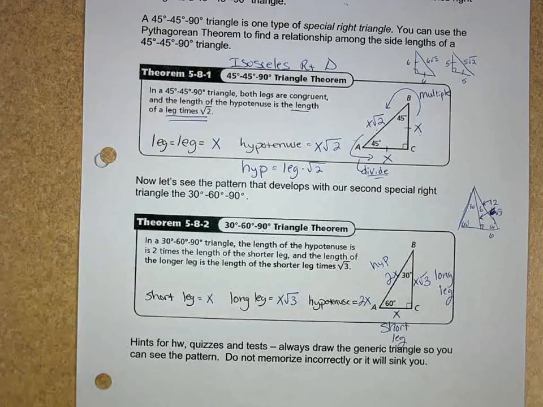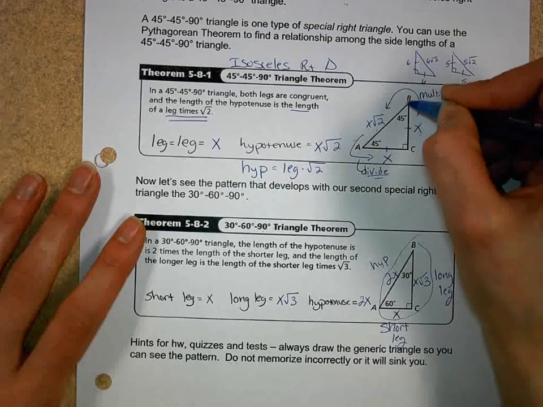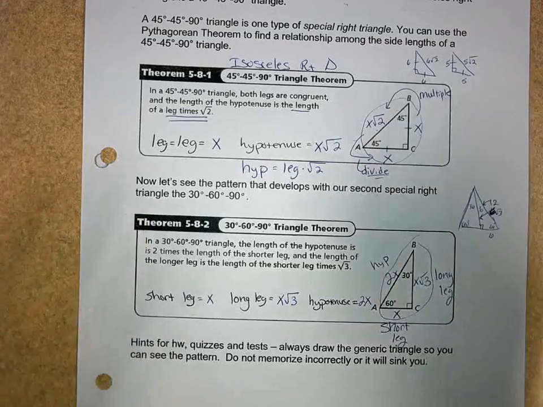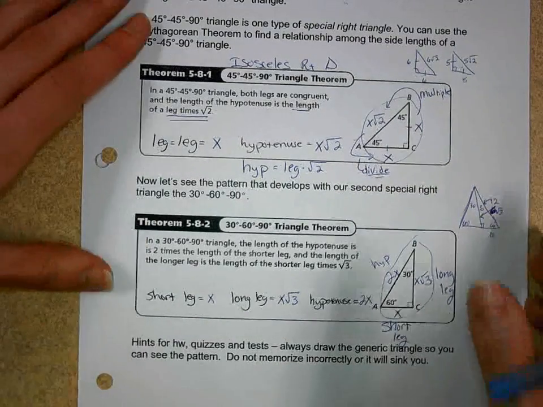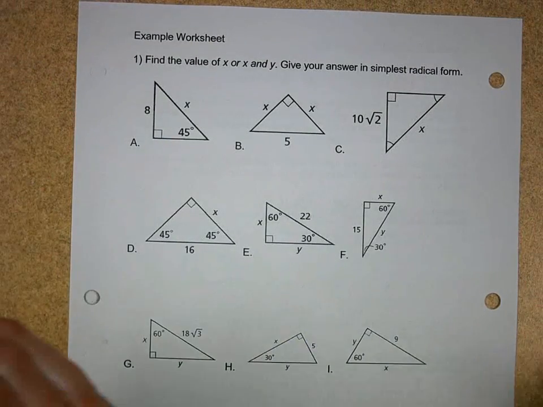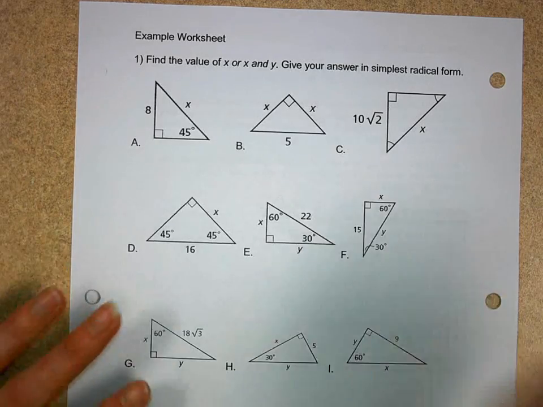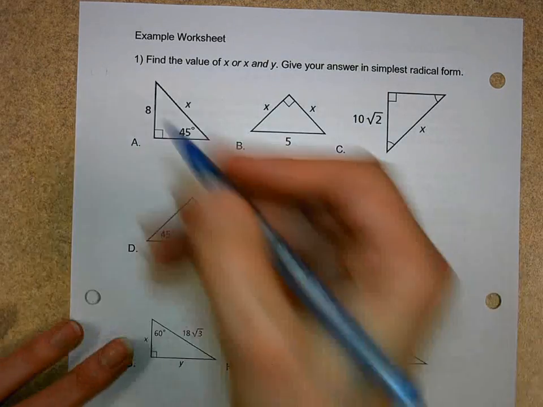So the key thing with this is identifying your short leg on a 30-60-90 triangle. This diagram right here and this one right here, we're going to use over and over again as reference tools to decide how to solve for our missing sides. So let's do it on the first one. Now the first 4 are using our special right triangles, and, excuse me, all of them do. But the first 4 specifically are our isosceles right.